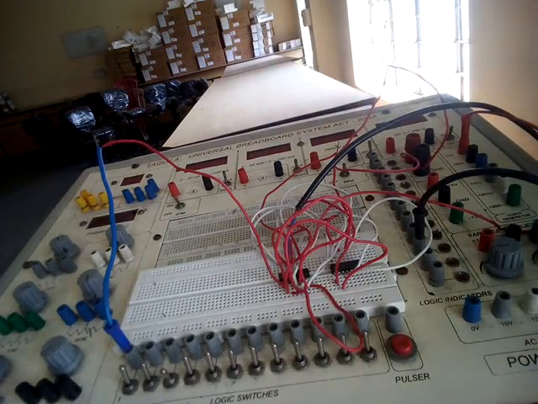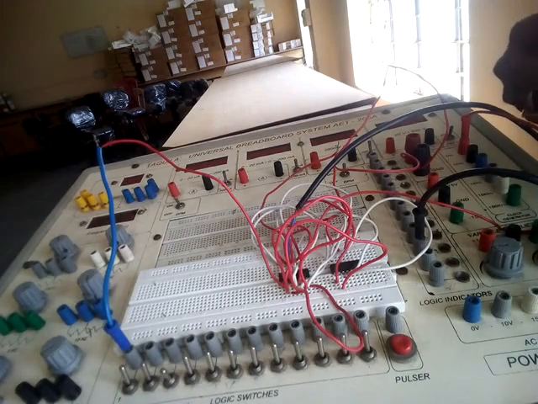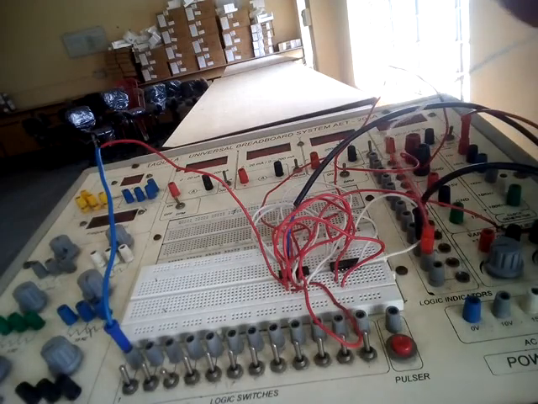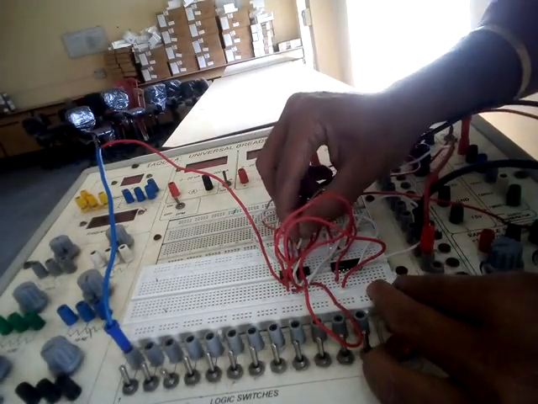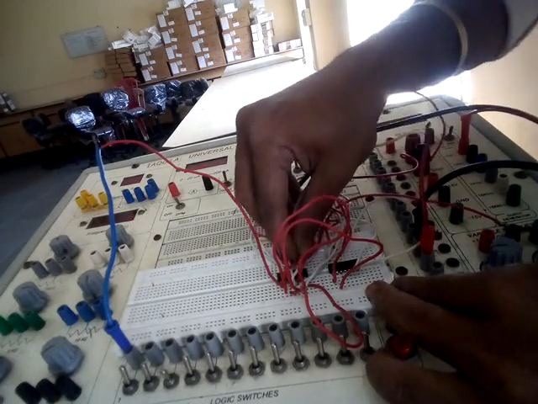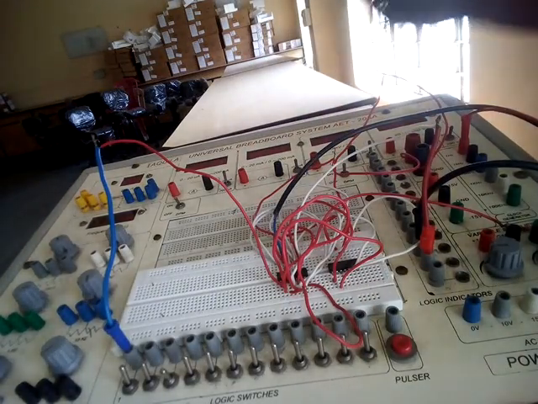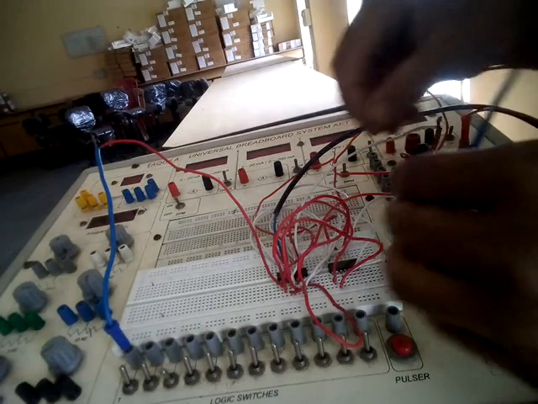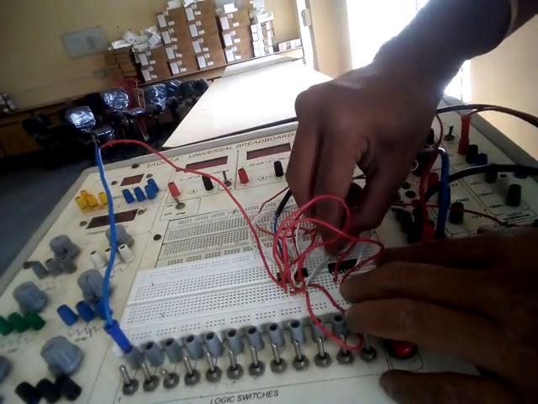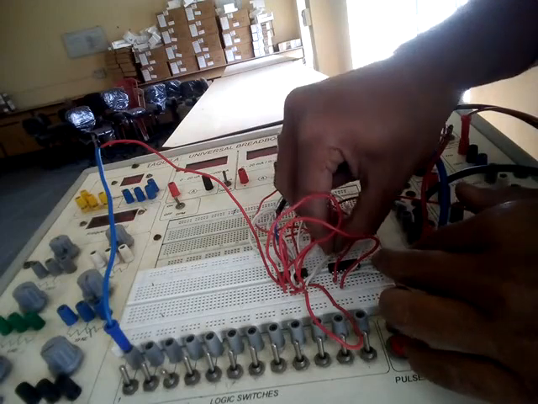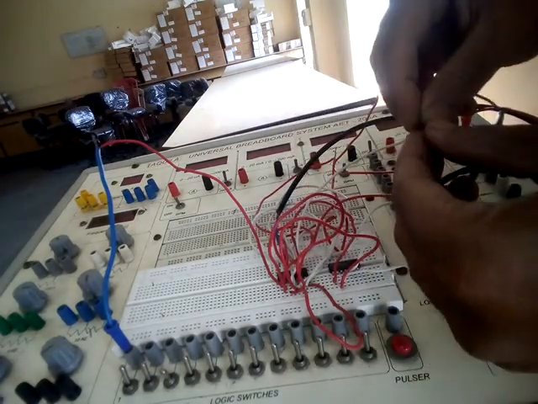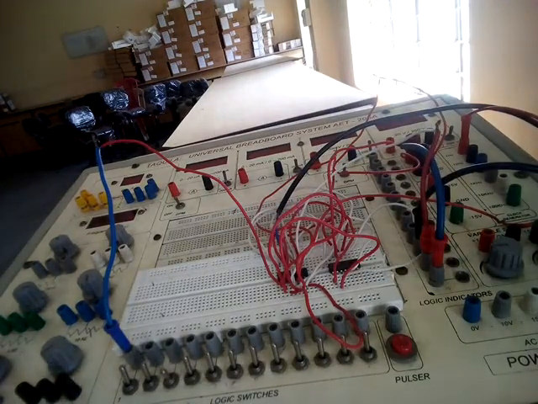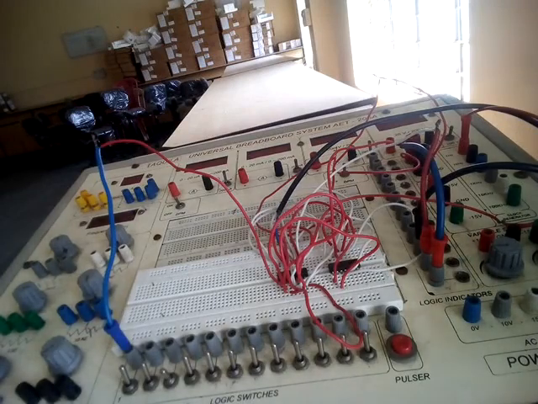Next output from pin number 9 of the first IC. Next output from pin number 12 of the second IC. So I think all the connections are connected. Now we see the output.